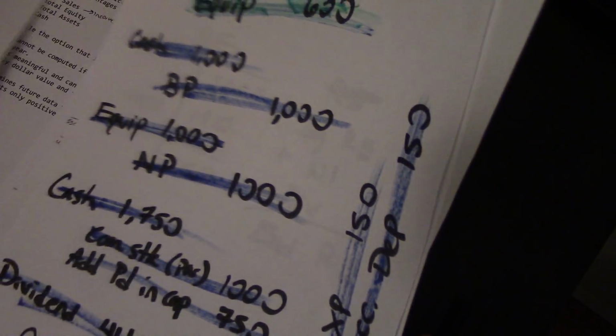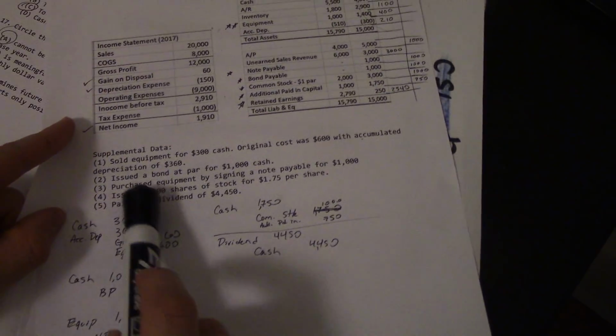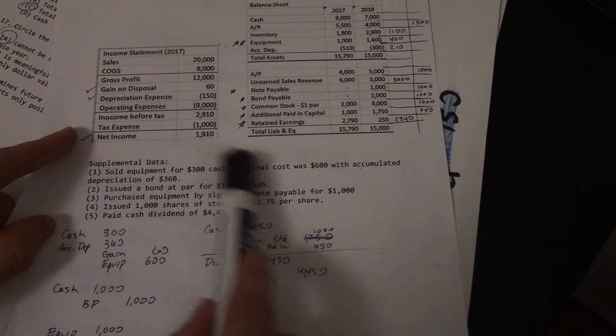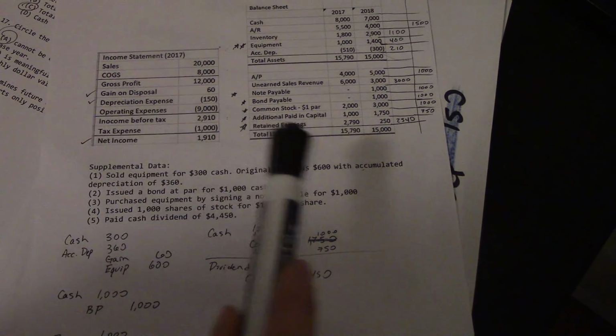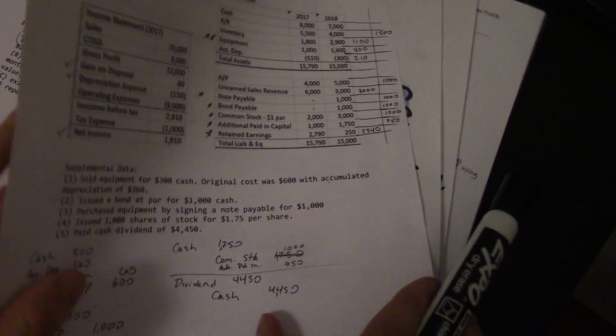Now, I know there are different ways, different steps of how you approach this problem, and hopefully I did it very similar to how the TAs did it. I think what they did is they automatically did the supplemental information, wrote the journal entries, and maybe they even went to the T accounts right away.